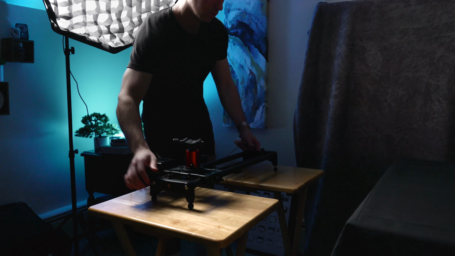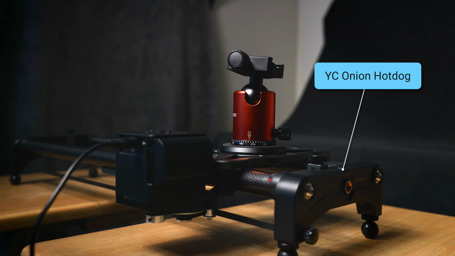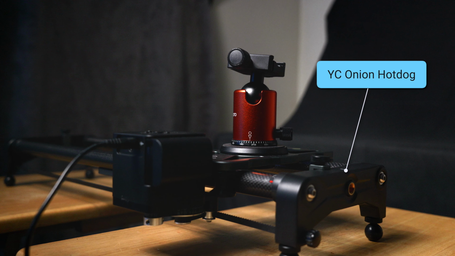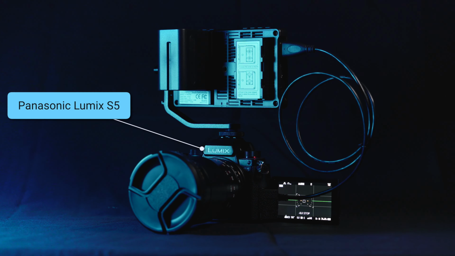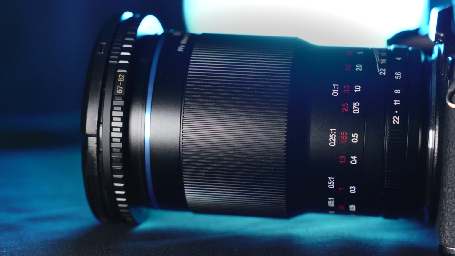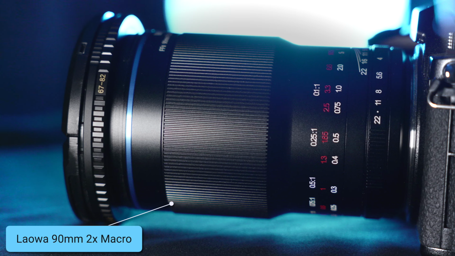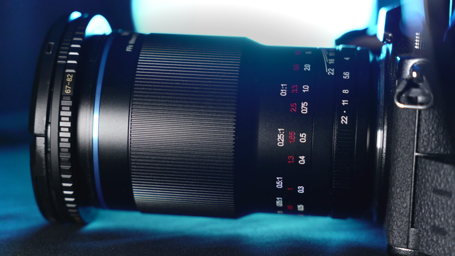This is the YC Onion Hot Dog, and I plan on using this a lot for this shooting sequence right here. So next came my camera setup, and I'm going to be using the Panasonic Lumix S5, and for most of the time, I'll be filming with the Laowa 90mm 2x macro lens, which is only a manual focus lens. I really want to get those macro shots of this, and I love the compression of this lens.